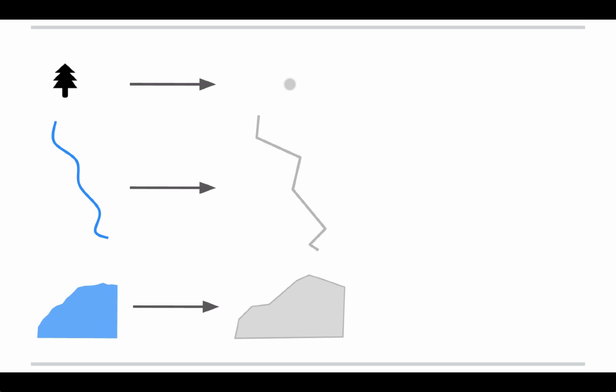Organizing our features into layers allows for easier spatial analysis because you can isolate a single layer and examine just its features, and it makes it easier to create visually pleasing maps because you can change how all the features of a layer are displayed at once rather than having to change each feature individually.